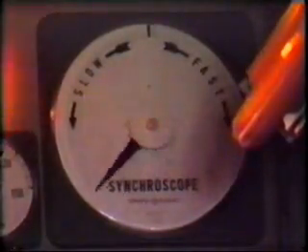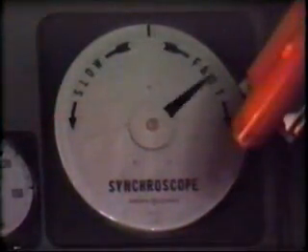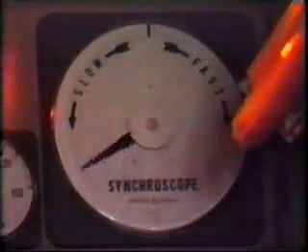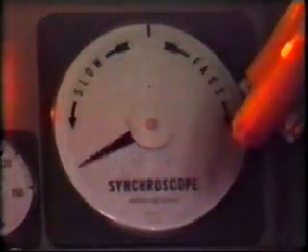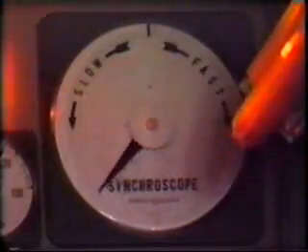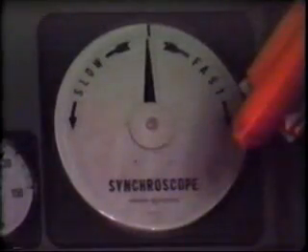More often than not, you will see the pointer slowly rotating like this, indicating a slight variation in speed. In this case shown, the incoming generator is running slightly faster. If the rotation is slow enough, you can manually close the circuit breaker just before the pointer reaches the midnight position. The machine will then lock itself in synchronism and start providing load.